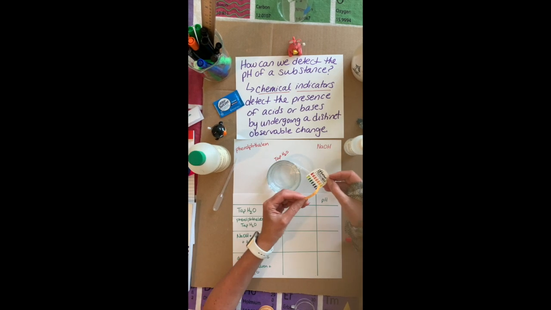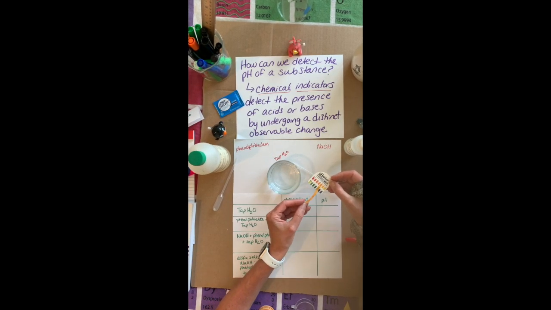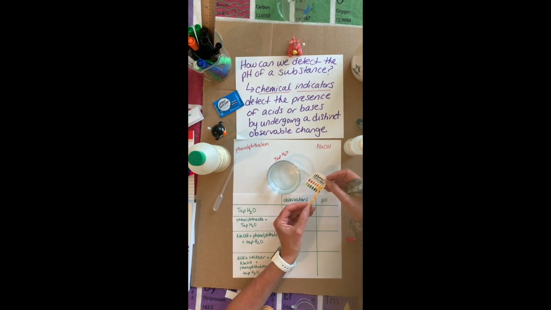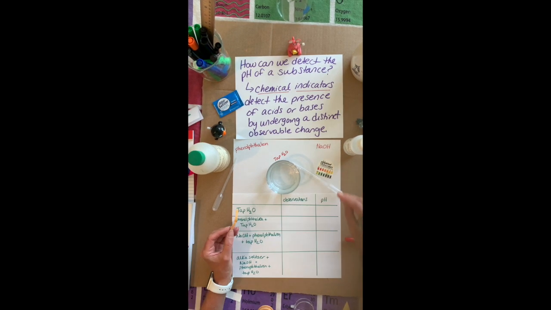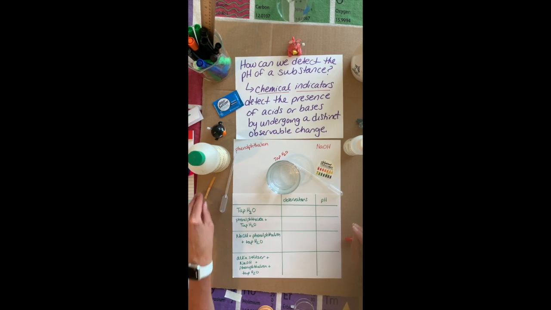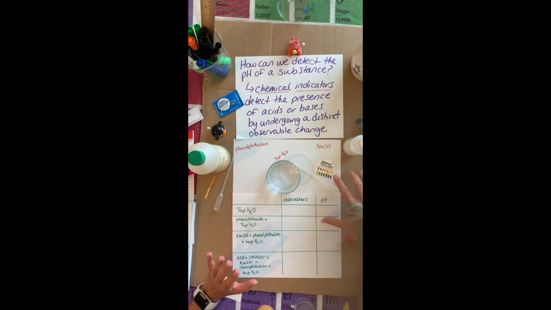So plain tap water, I would say that's pretty close to a 6. And by the way, that is fairly normal. Tap water, and rainwater by the way, is usually very slightly acidic, and a pH of 6 is common. Remember, water having a pH of 7 really has to be distilled or pure water, and this is not pure.